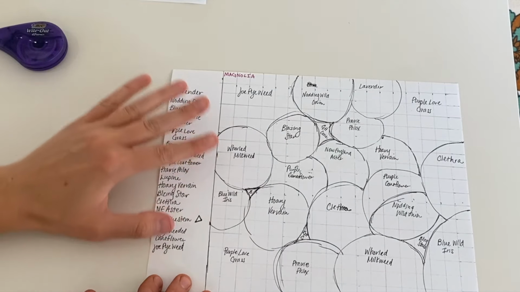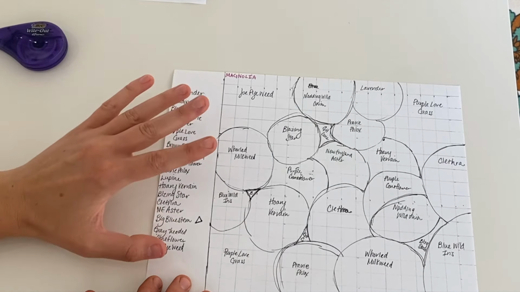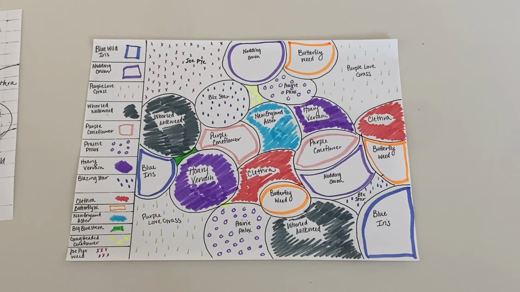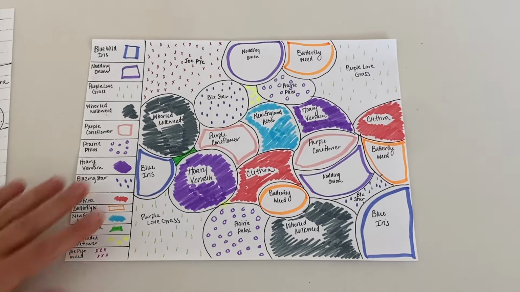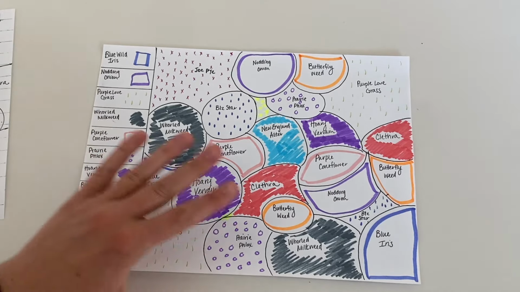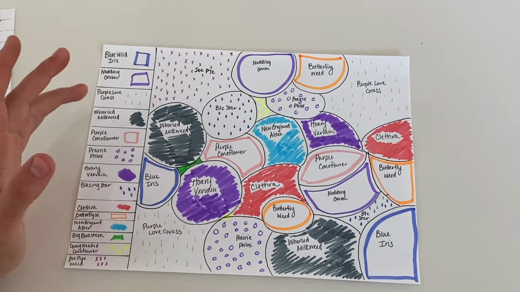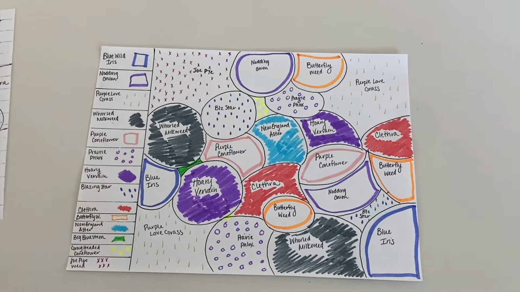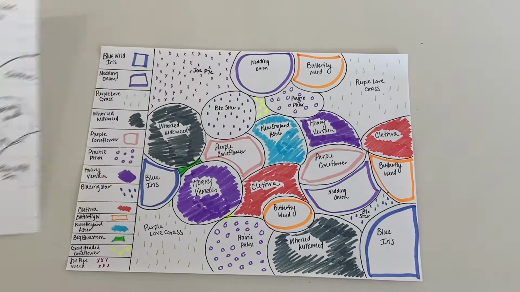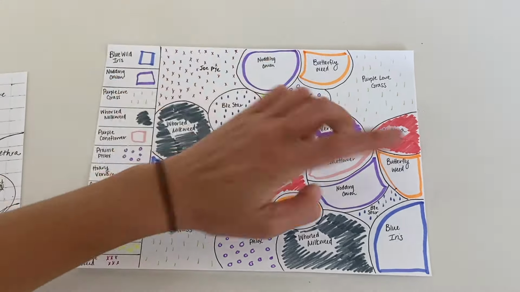So I'm going to take these, I'm going to draw it up in a much nicer format, and then we'll go ahead and color code everything. Okay, I do have my finalized design here. Color coding it really does help some of these stand out. So I did do a big change from the last draft that you guys saw here, and that was adding the butterfly weed in orange.